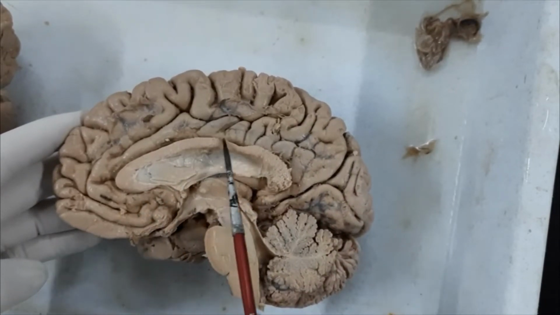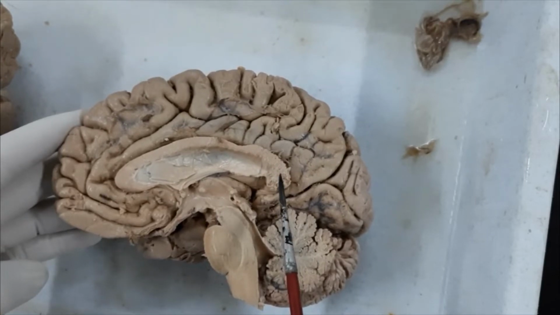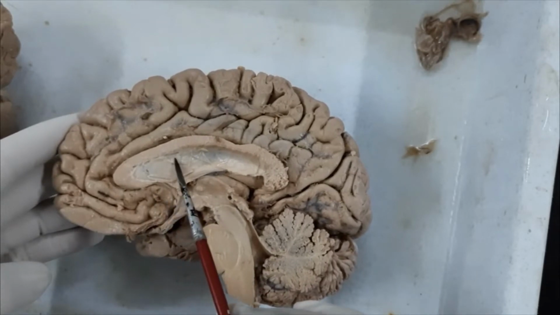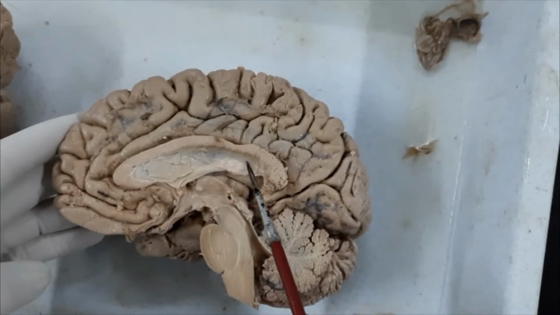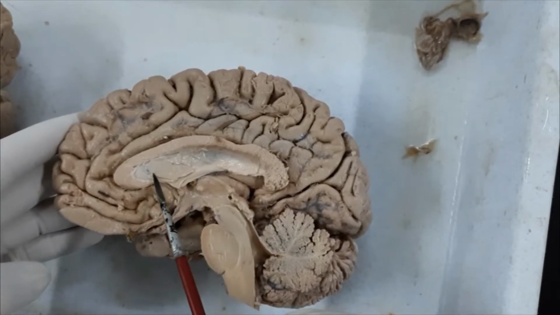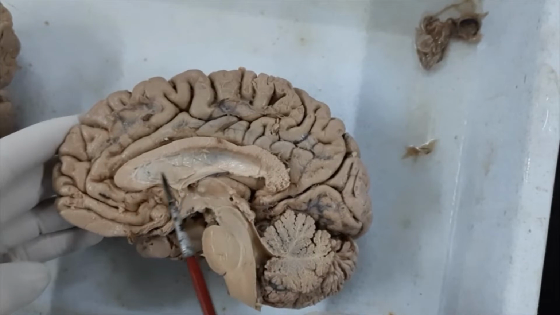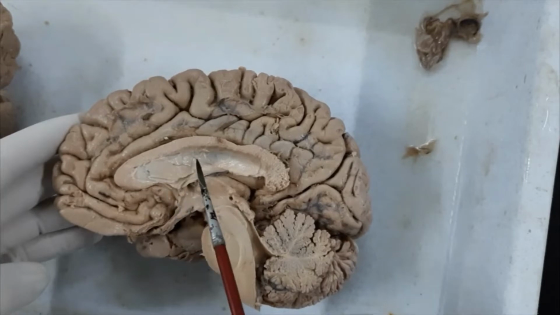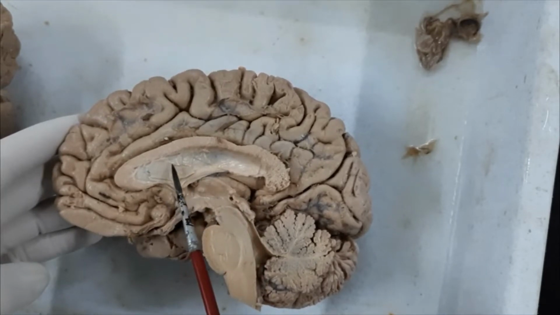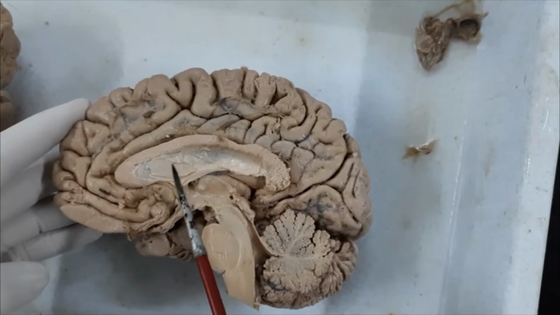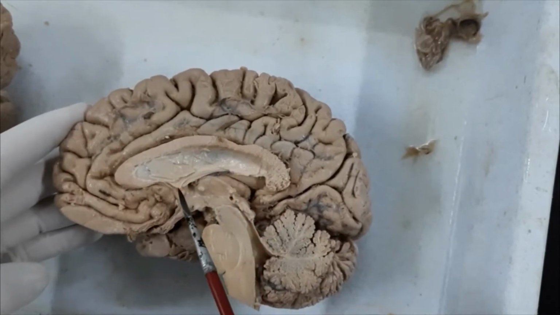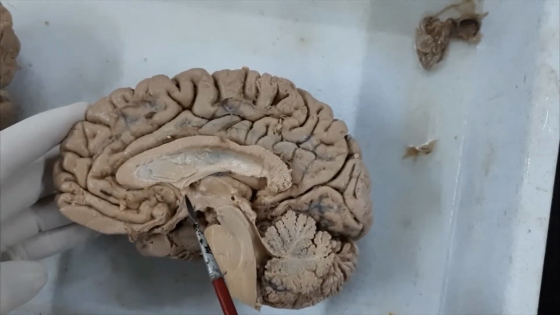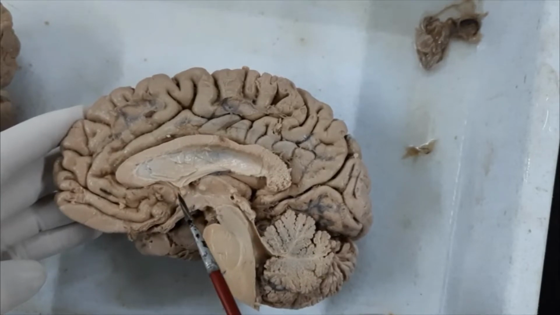I have told you the parts of the corpus callosum. Just below the corpus callosum is a septum. See this septum where I am touching it with the tip of the brush. This is called the septum pellucidum. Now this septum pellucidum is a midline structure, but in this section it has come onto the right side, the right hemisphere. Then below here is the rostrum, and this structure is called the anterior commissure.